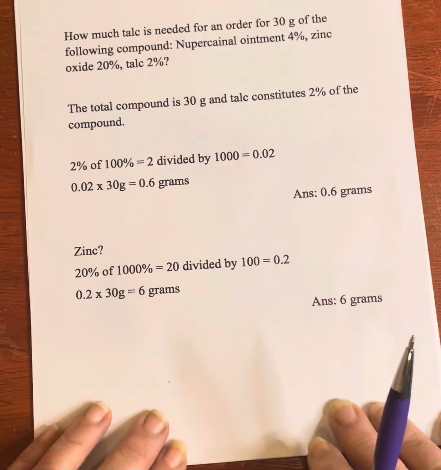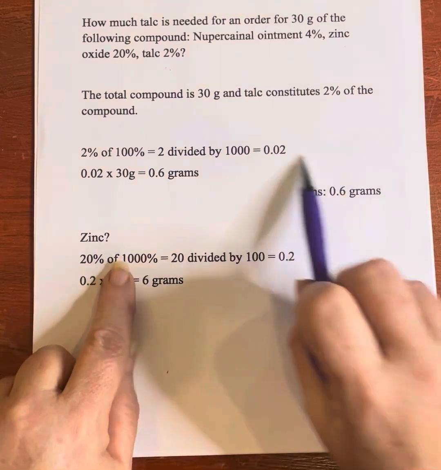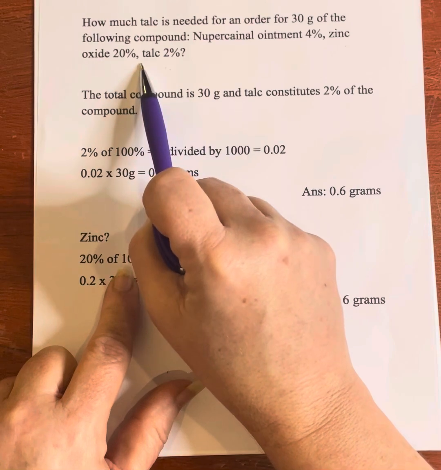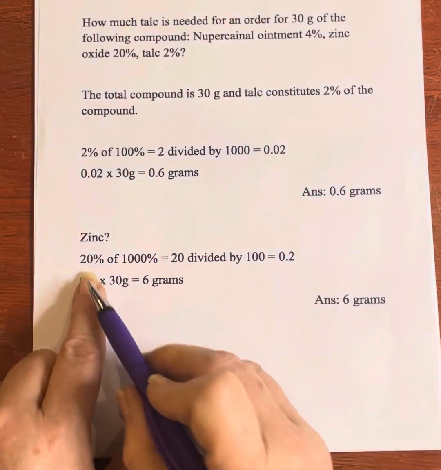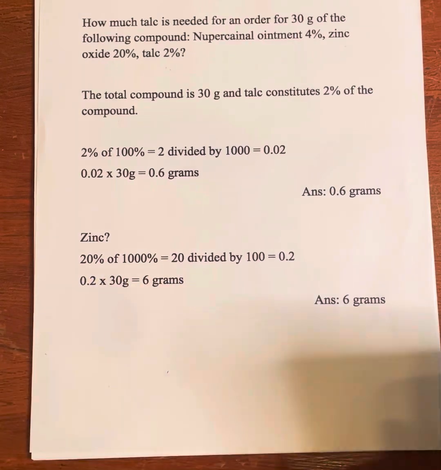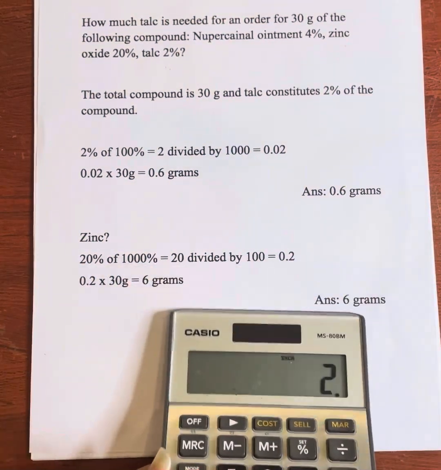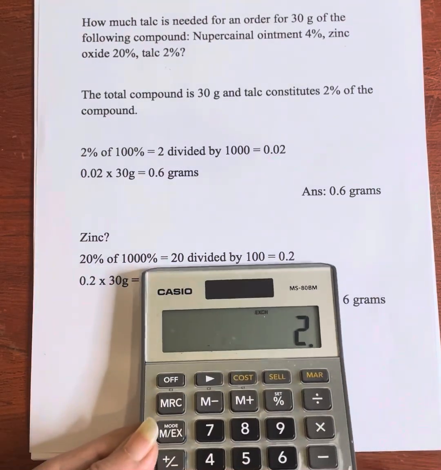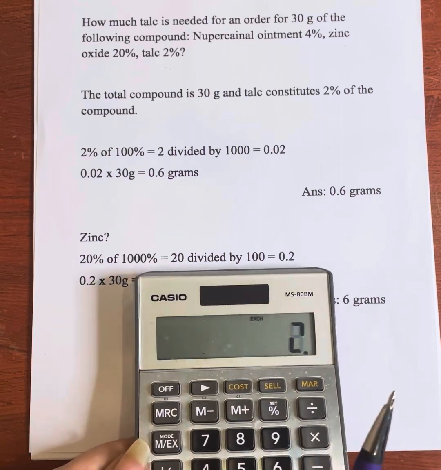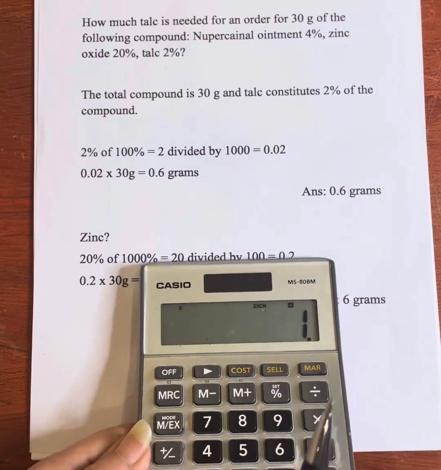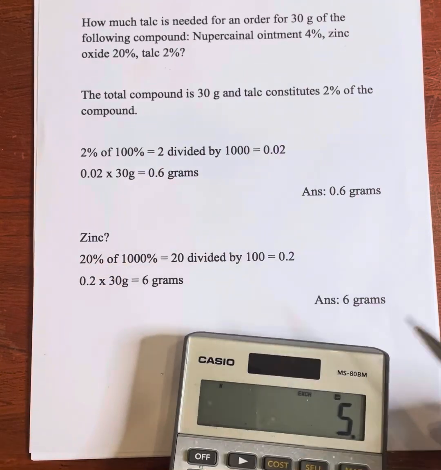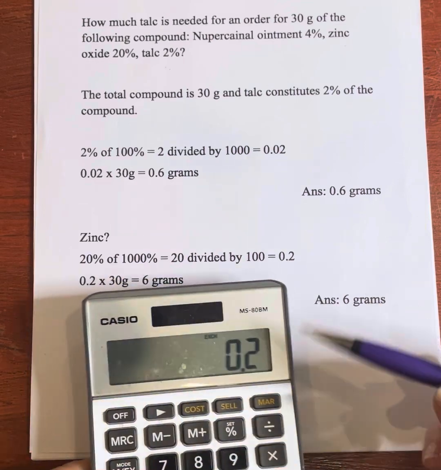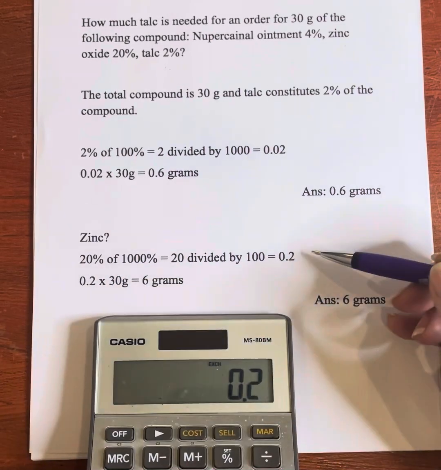Now, I was afraid that would throw you, so I went ahead and added zinc. They're saying zinc oxide is 20% of this. So we have to find out what the decimal is of 20%. 20 divided by 100 equals 0.2.